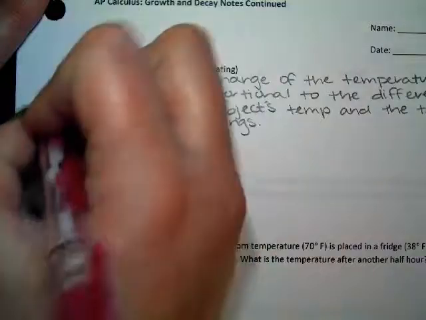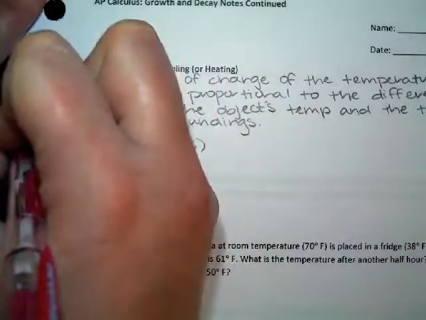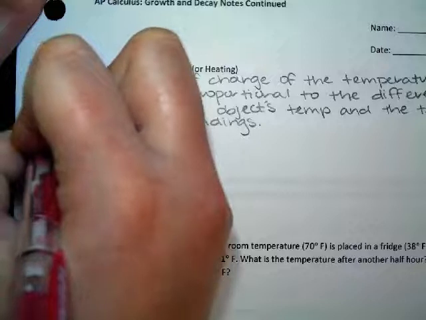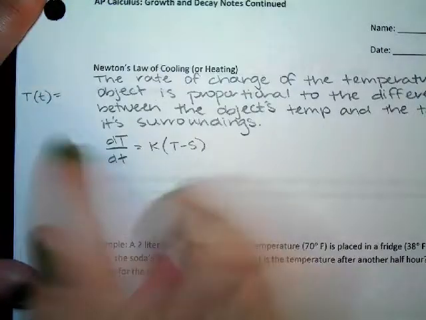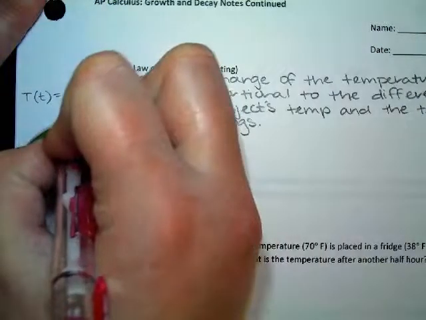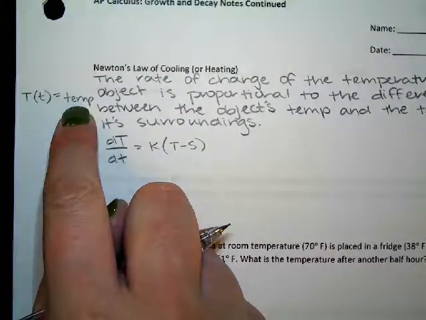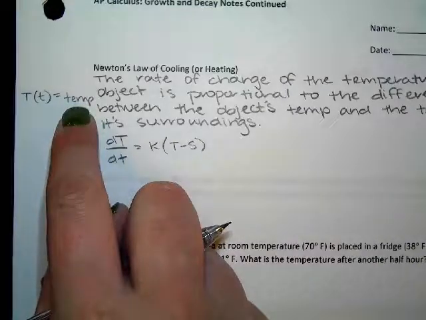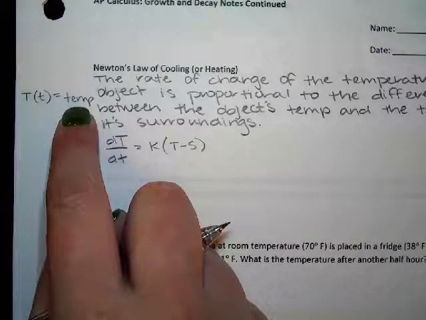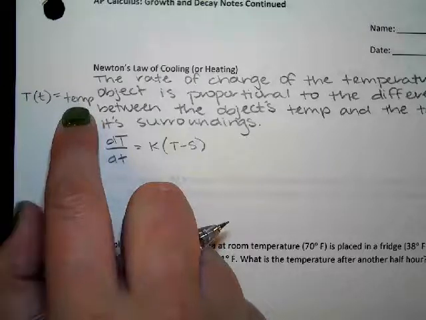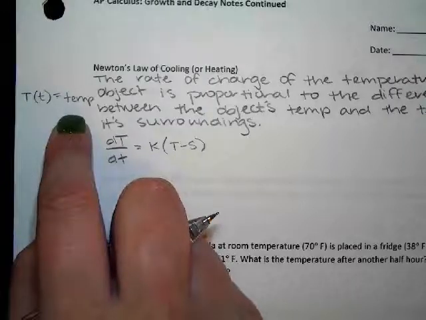Okay, so off to the side, I'm going to write T(t). This is going to be the temperature of the object as a function of time. That's why it's capital T of lowercase t. Instead of f of x, a function of x, your input is time, and your output is the temperature of the object.